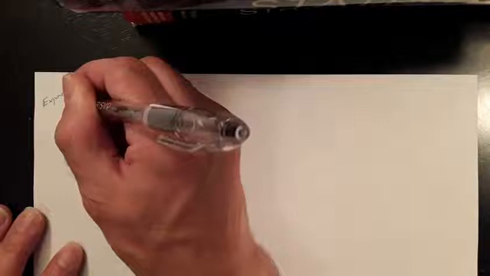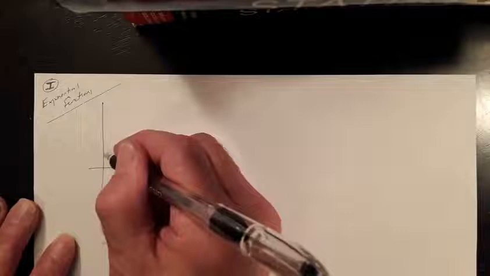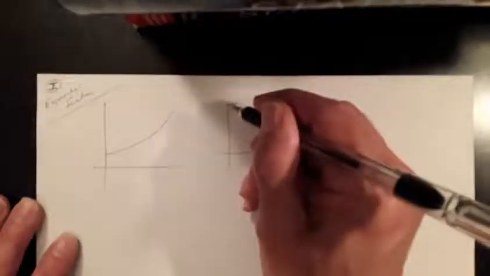Hello students, I want to talk a little bit about exponential functions and logarithms. Make that a Roman numeral number 1 in case this goes on a couple pages. So the thing about these things is, exponential growth, exponential decay.